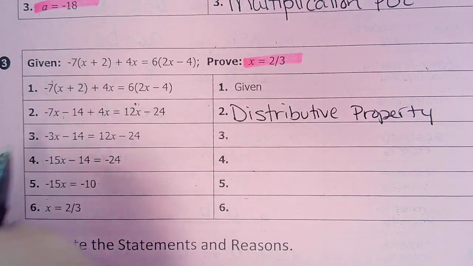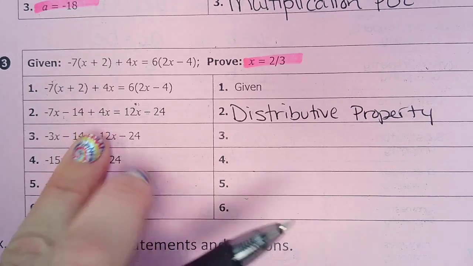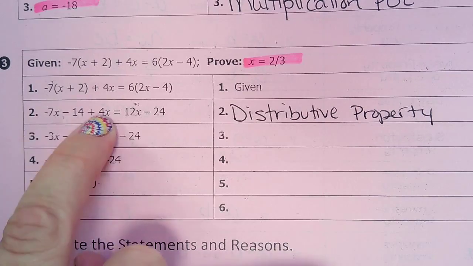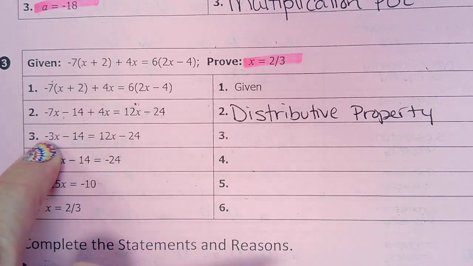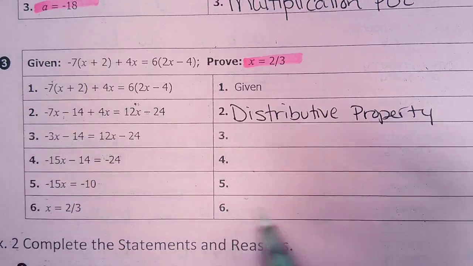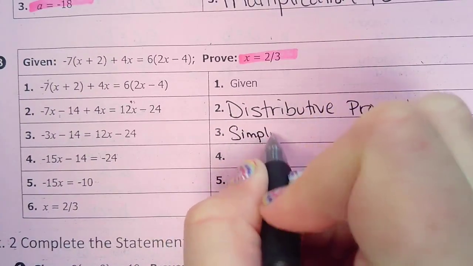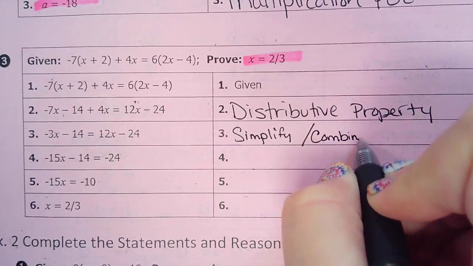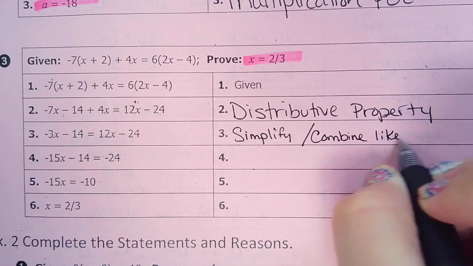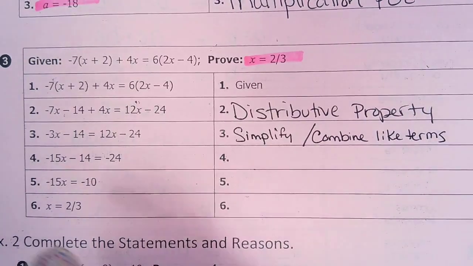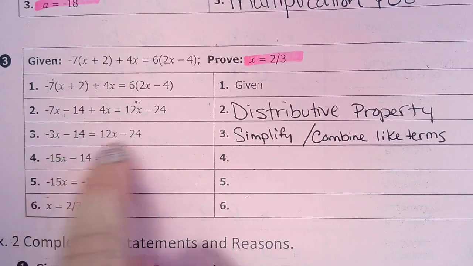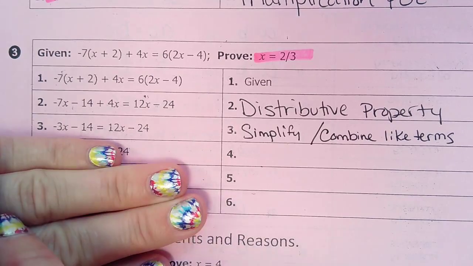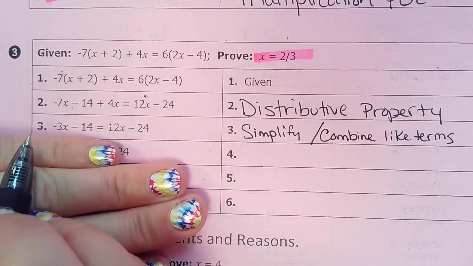All right, from here, I know that I should be combining the things that are alike. So here I've got x's and x's on the same side. Negative 7 plus 4 is negative 3. So all I did was I simplified. Or you can also consider that combine like terms. Number 4, well, we have a couple different steps we could take. From here, I could combine my x's together, or I could combine my constants together. Okay, that is your choice.